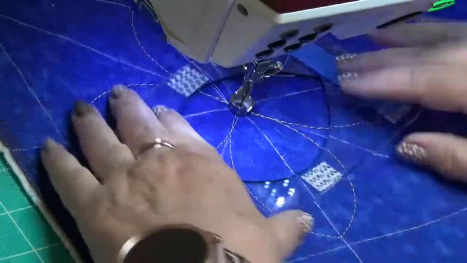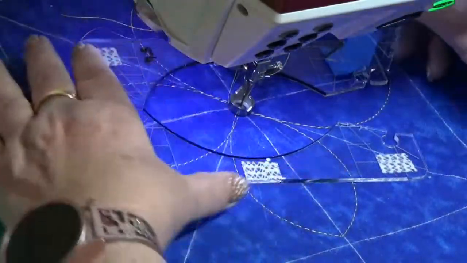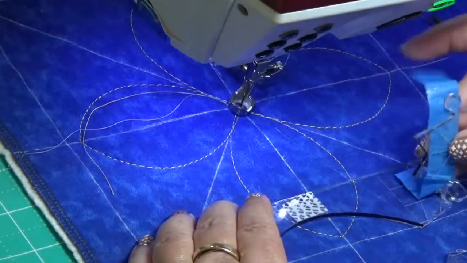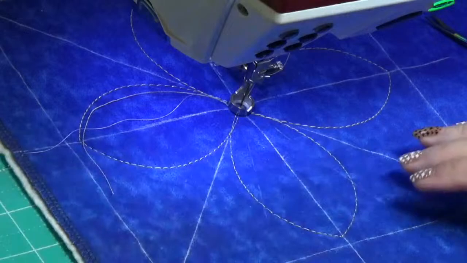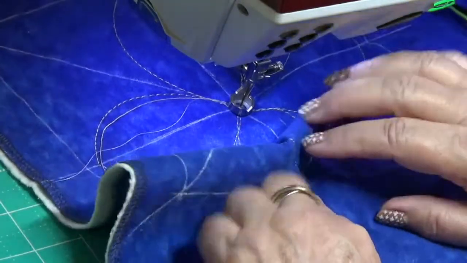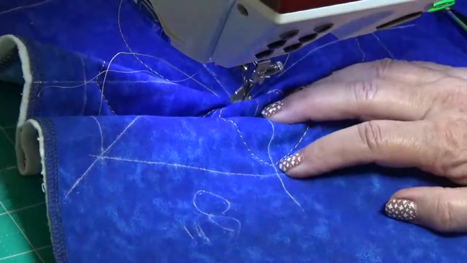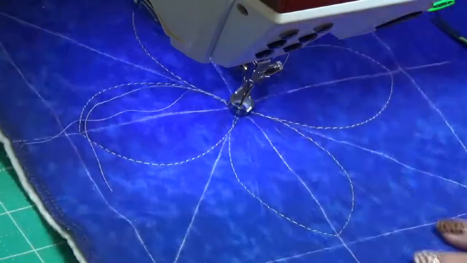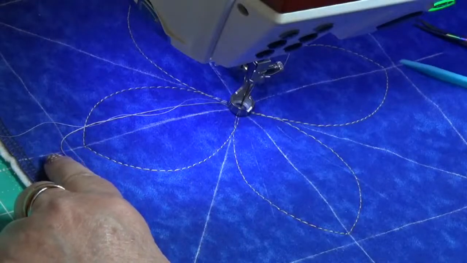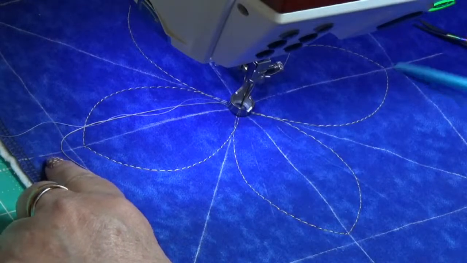Okay. Now we're going to take this 7.5 out. Remember, we're working on an 8-inch block. So we're taking out the 7.5 inch. I personally like this gap here, right there, that little gap. I do not like my designs to go all the way to the edge of a block. That's just me.